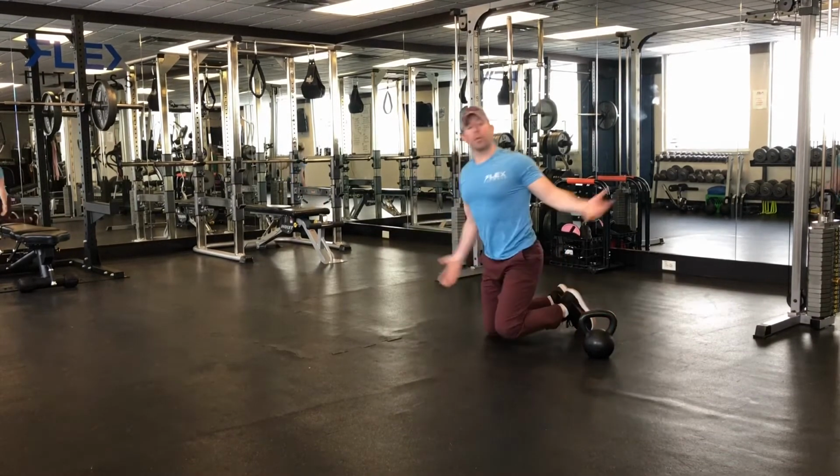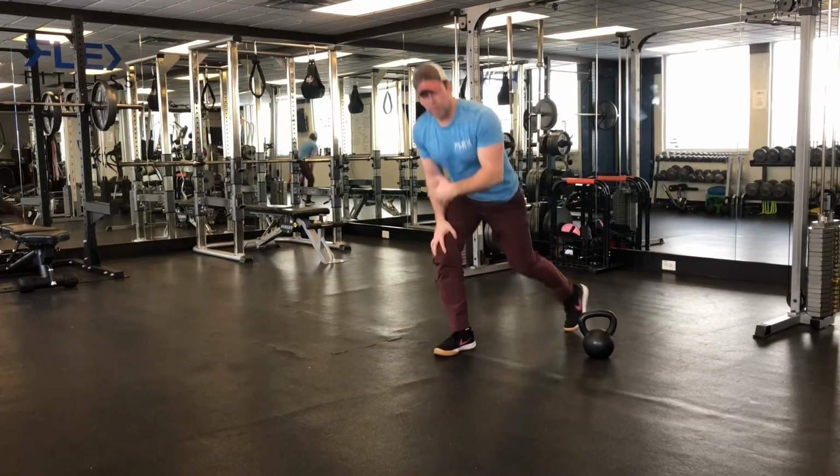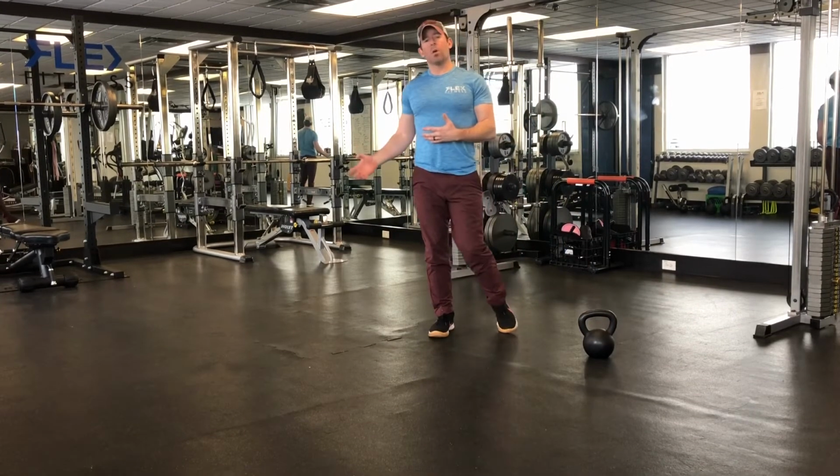We like to do that for 30 seconds, okay? Rule of thumb, all stretches we should hold for 30 seconds or more.